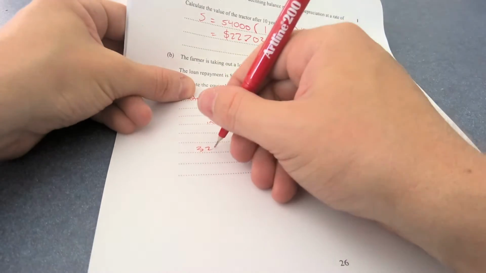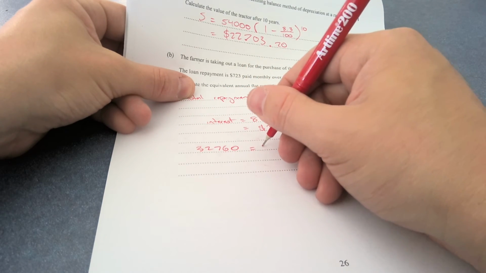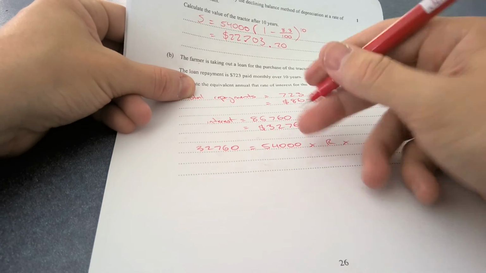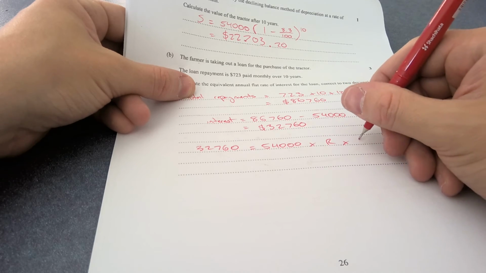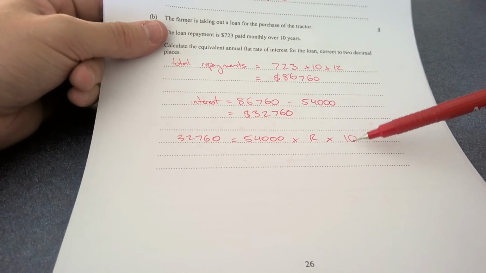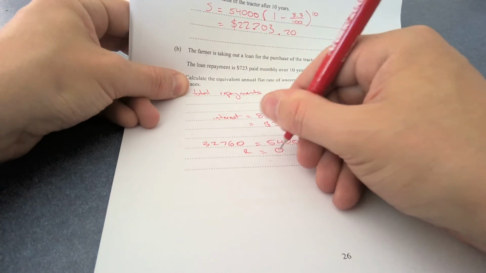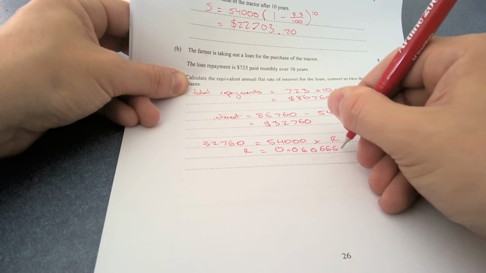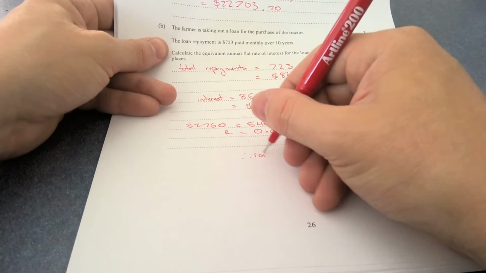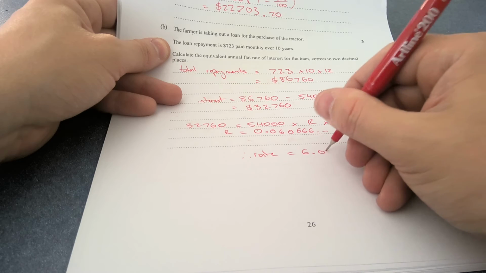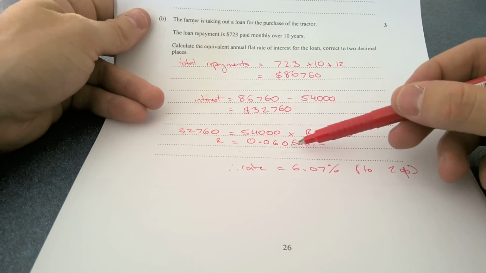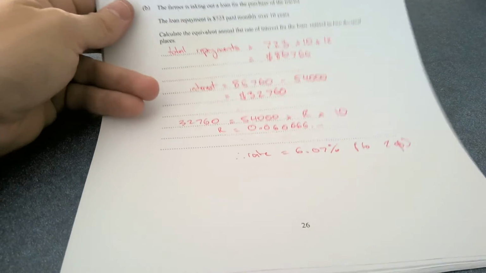Now that we've got the amount of interest, we can put this into our simple interest formula. So 32,760 equals the principal 54,000, times by the rate, which is the thing we're trying to find, and then times by 10 because it was over 10 years. So what we now need to do from here is divide by that, and we get R equals 0.060666... Now that's R written as a decimal, so the percentage or the rate is going to be equal to 6.07% to 2 decimal places, making sure that you convert that into a percentage at the end. That's simply timesing it by 100.